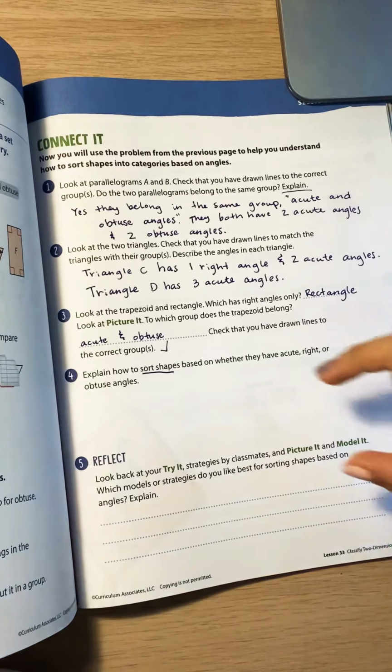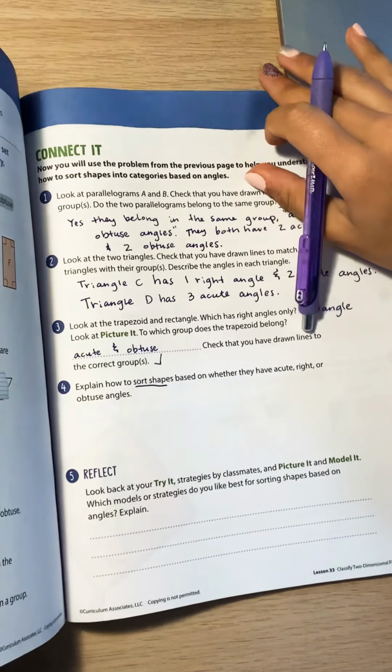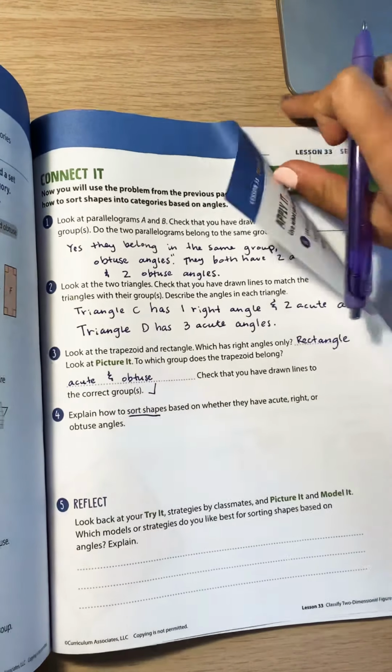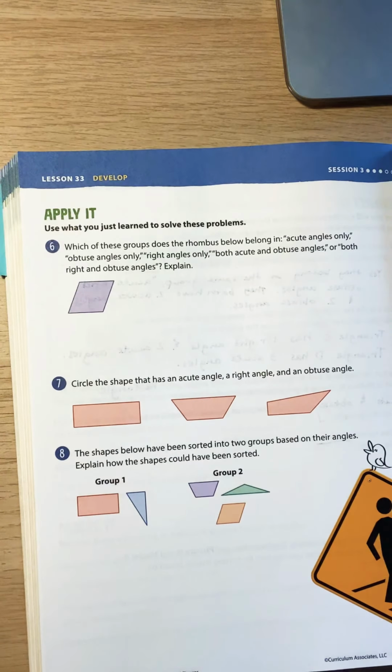Okay, so explain how to sort them based on angles, reflect on what your favorite strategy is, and then we have some practice problems on the back. So pause to do those few, and then let's move on. Play when you're ready. Number 6.